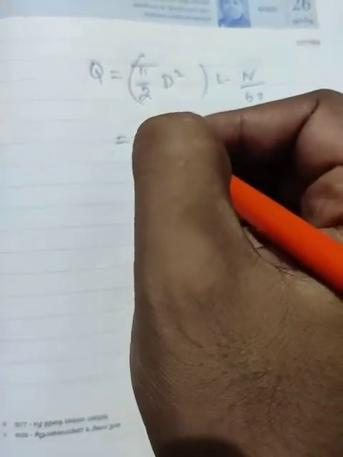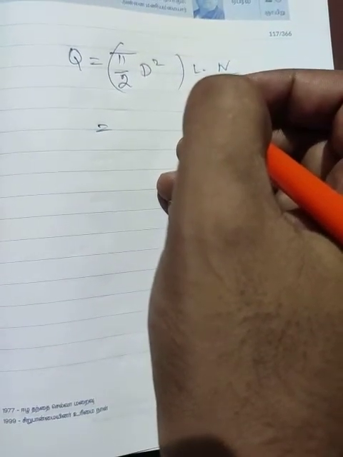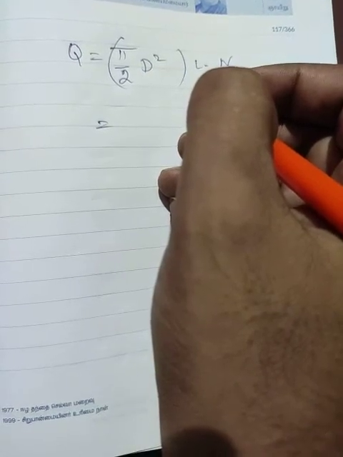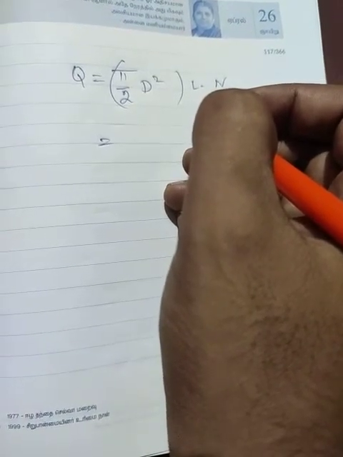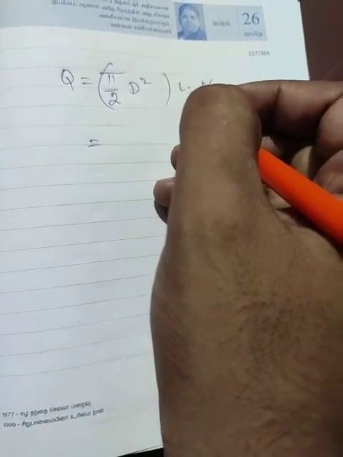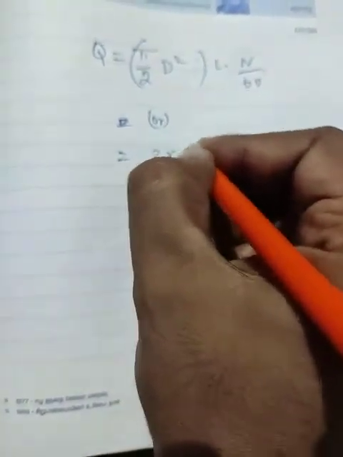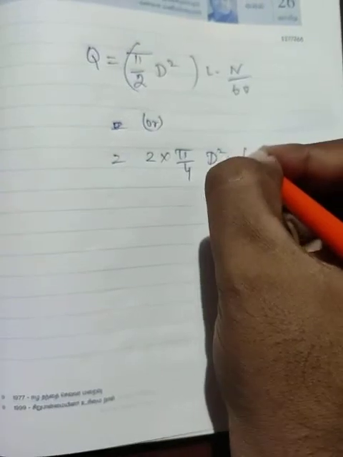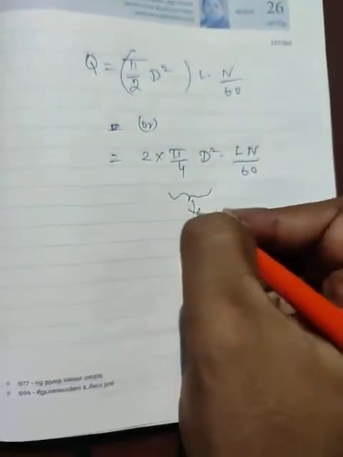So pi by 4 d square is nothing but the area available on the left hand side, multiplied by L into N divided by 60.